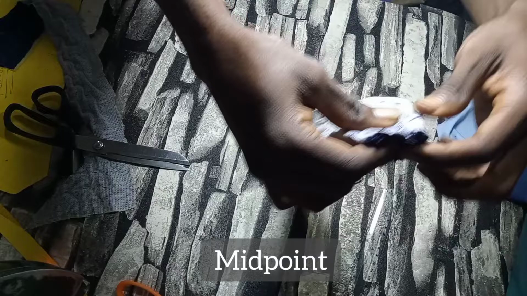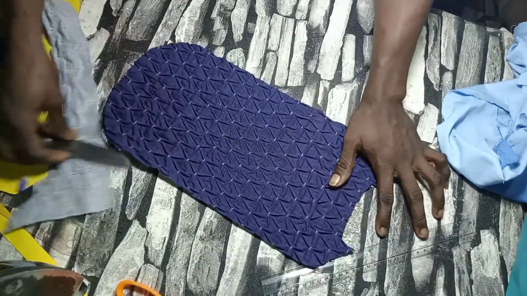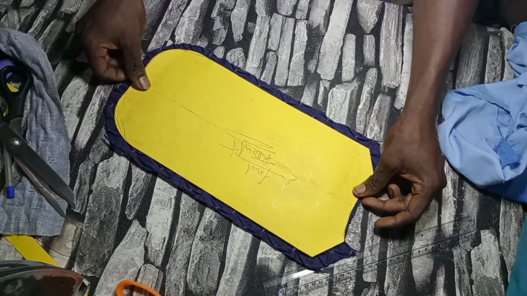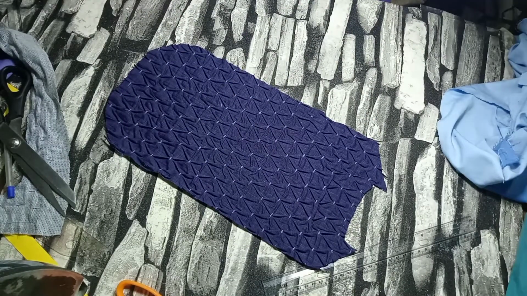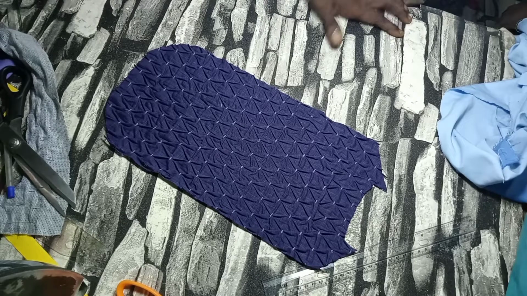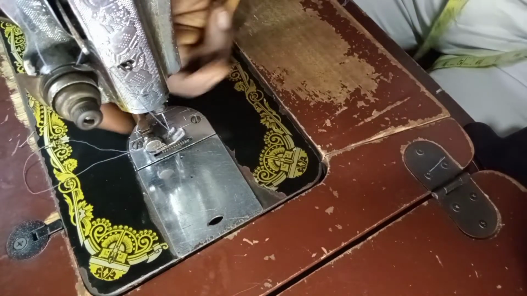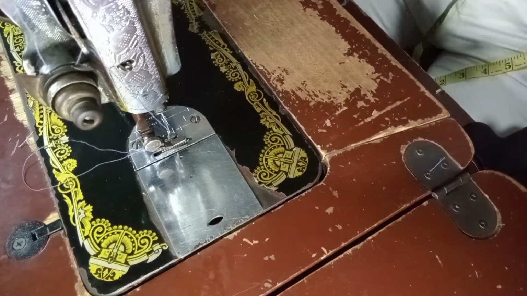Midpoint. Now to the machine. So it is important to remember that you have to reduce the pressure of the foot of your machine, for every material tends to act like an elastic, especially in the case where we have a curved area like this one that we've notched.